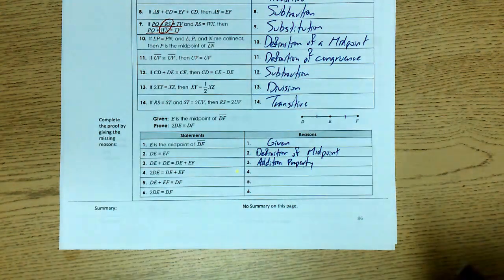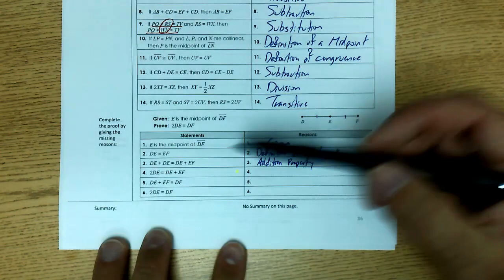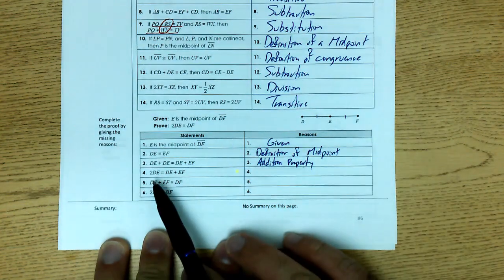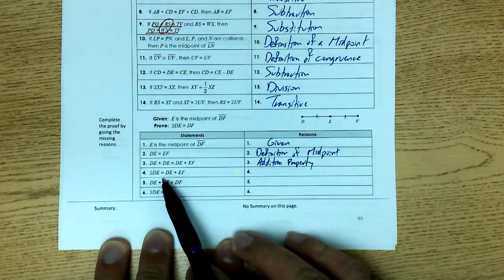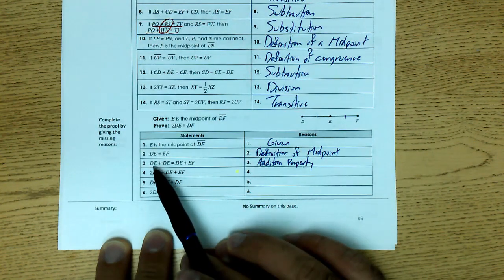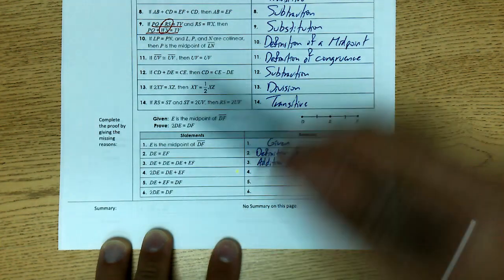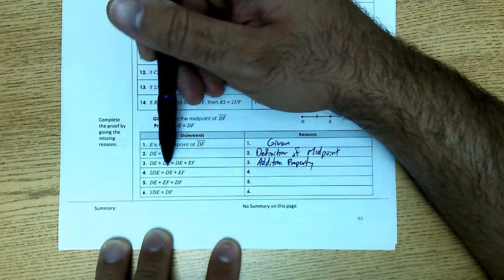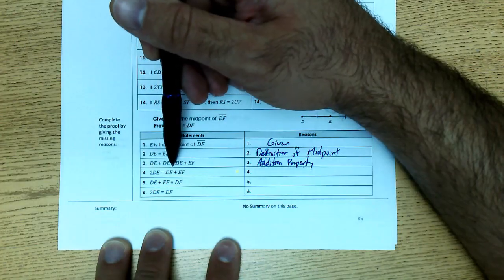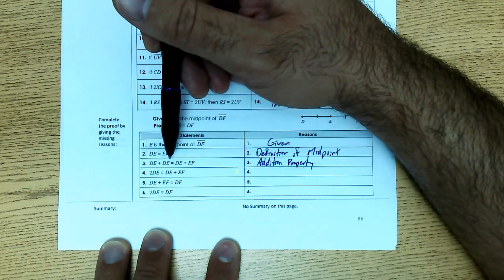What you do to one side, you have to do to the other. All right? So now, going from step 3 to step 4, now we have 2DE equals DE plus EF. What did we do from step 3 to step 4? Well, we took these 2 DEs and we combined them just like you would a variable. So this is like saying x plus x equals what? Well, 2x.